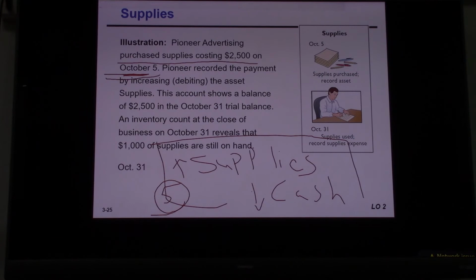On October 31st, an inventory count at the close of business reveals that $1,000 of supplies are still on hand. What is meant when we say that $1,000 is still on hand? This means that we used some of these supplies. Now we are required to make an adjusting entry to recognize supplies expense, which is already used.